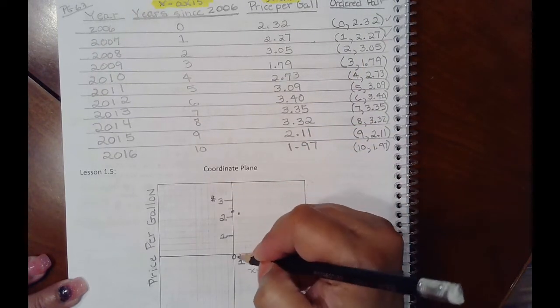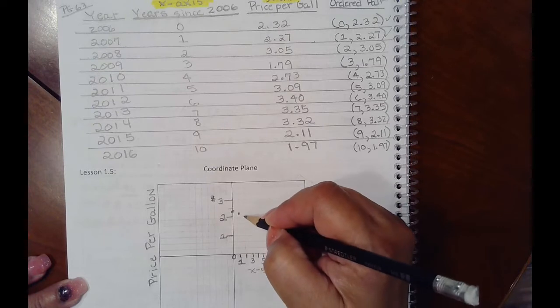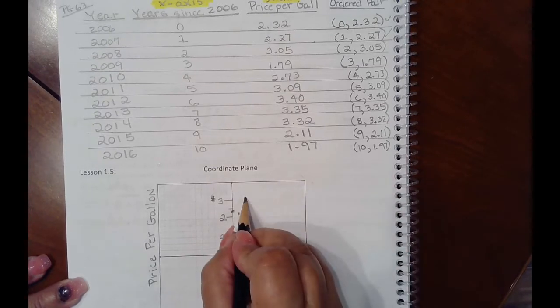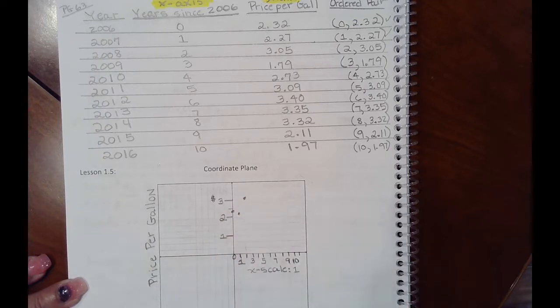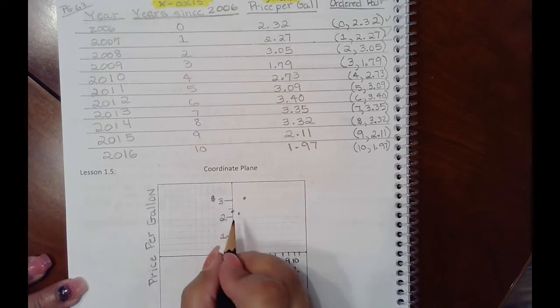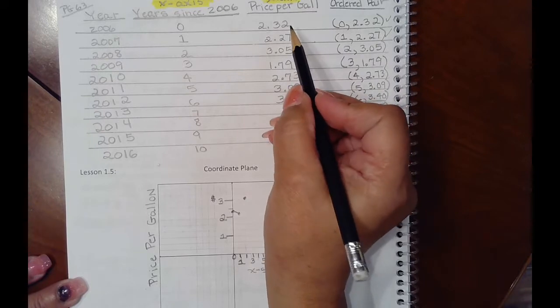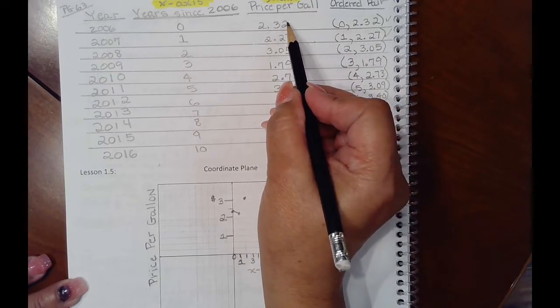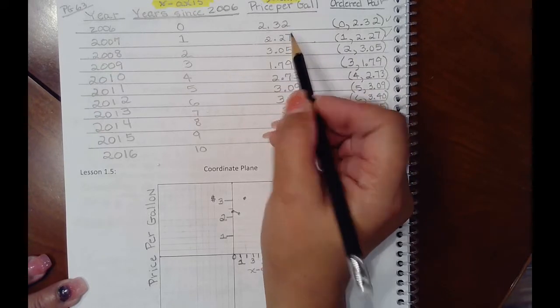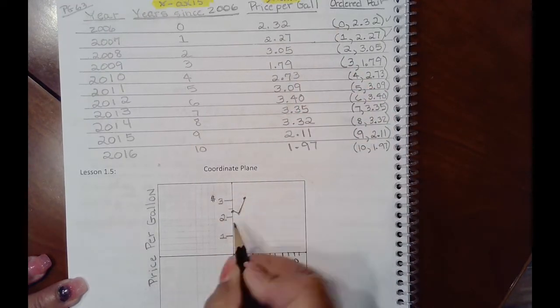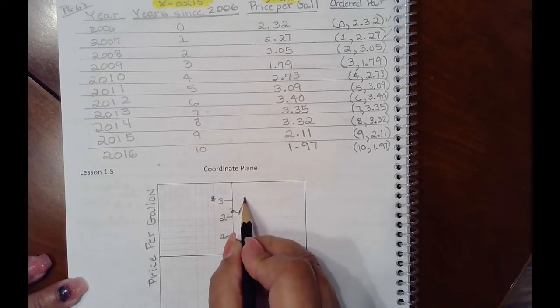So now I'm at 2. Go to 2 on the x-axis and then rise up just a smidgen above 3, which will represent our $3.05. And you can connect these points as you go along. Notice that it's going down, and that's because the gas prices went down from year 0 to year 1. And then they went up.